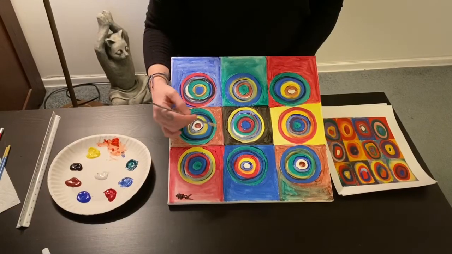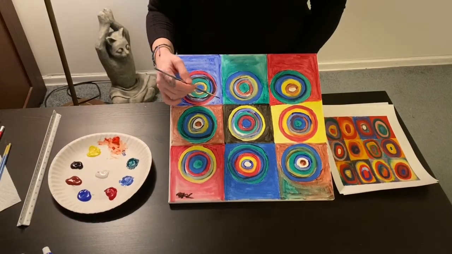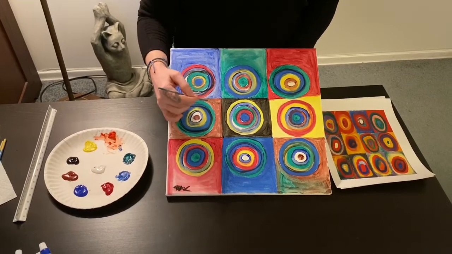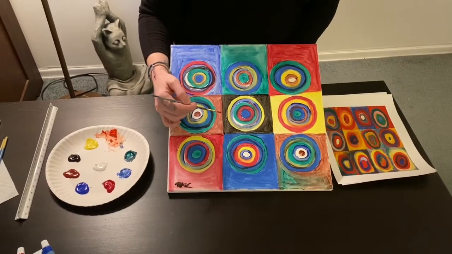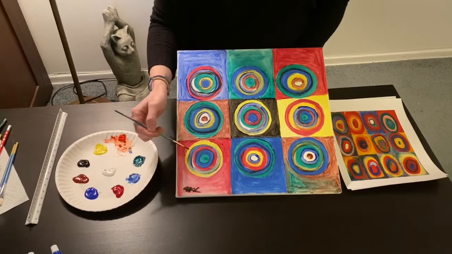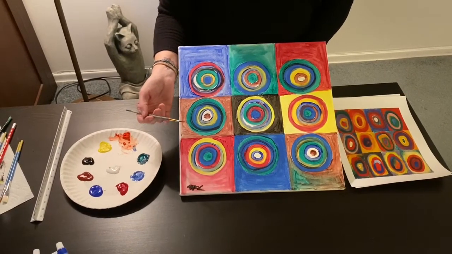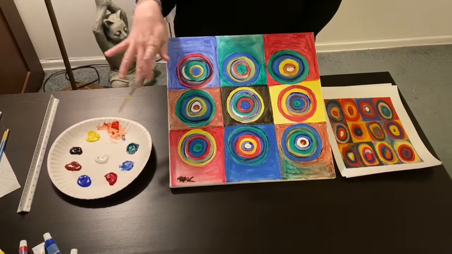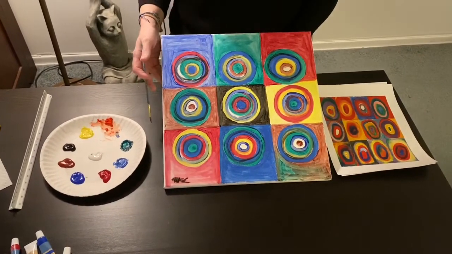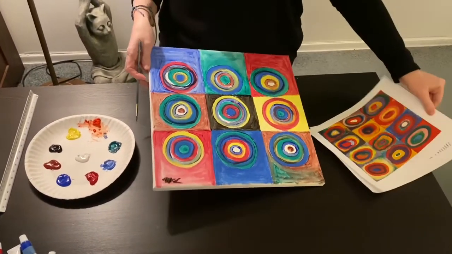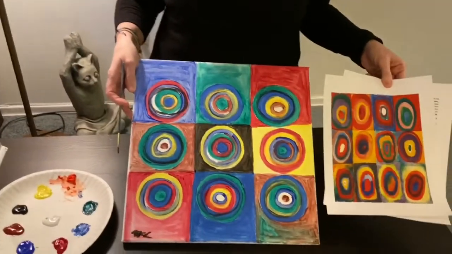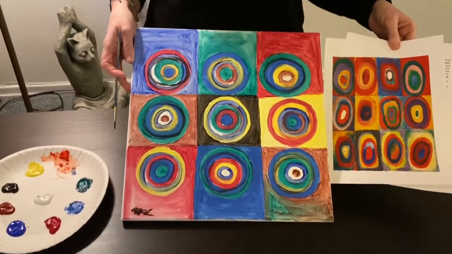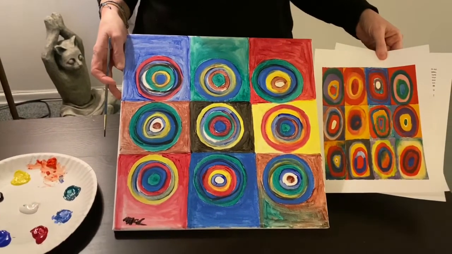So I've finished all the colors, and then I went behind and I've made the background, just little squares behind each one. We don't have to put the background behind them. It's cute just on its own, just the circles. But to give it the actual concentric circles vibe, I went ahead and did the colorful background as well.